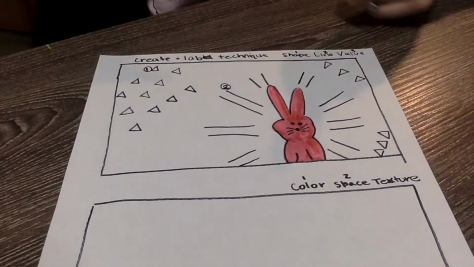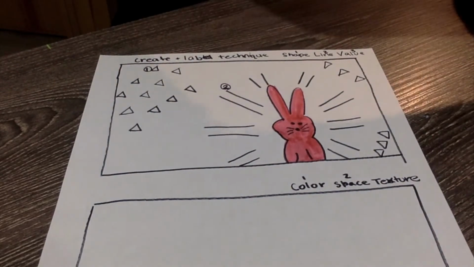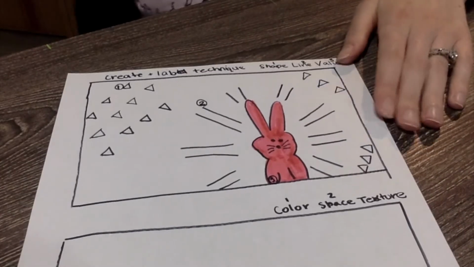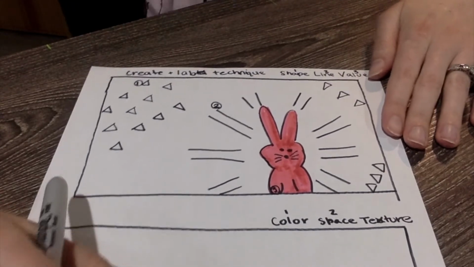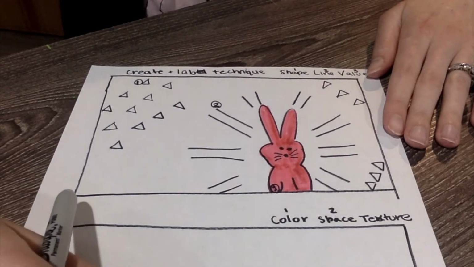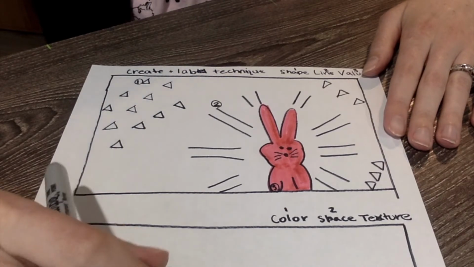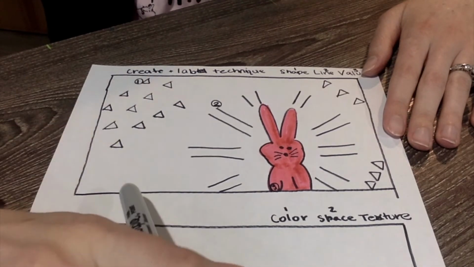Alright, so that is mine, and then of course I'm going to label a nice number 3 on the value, and there you have it. So that is what mine looks like. You can do something different if you would like, but that's my example for you.